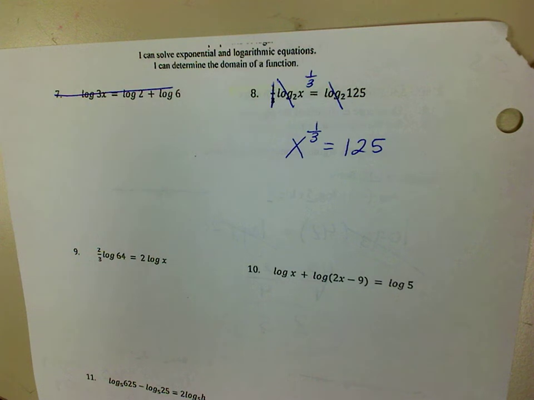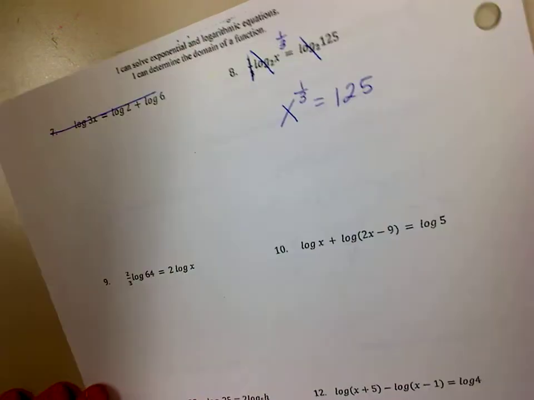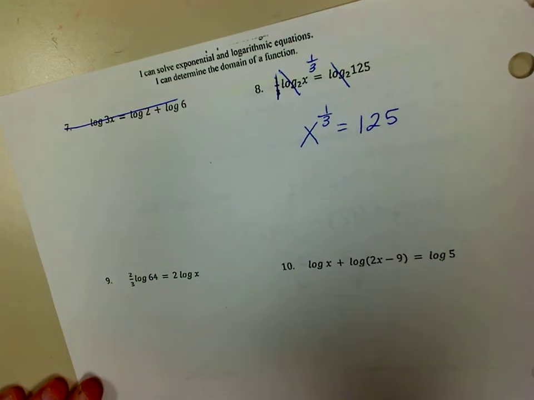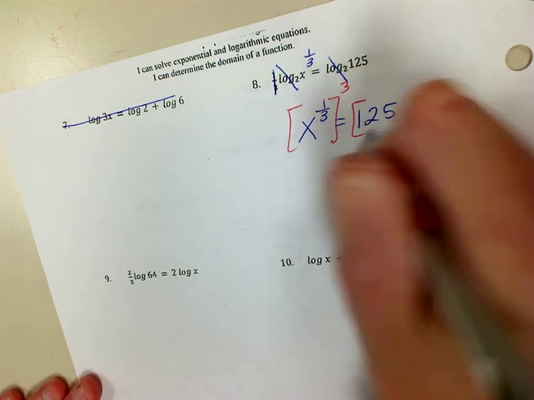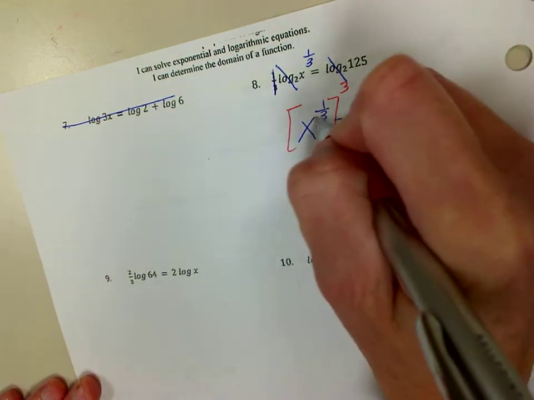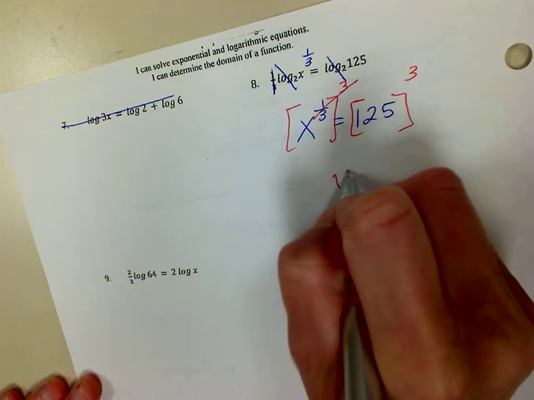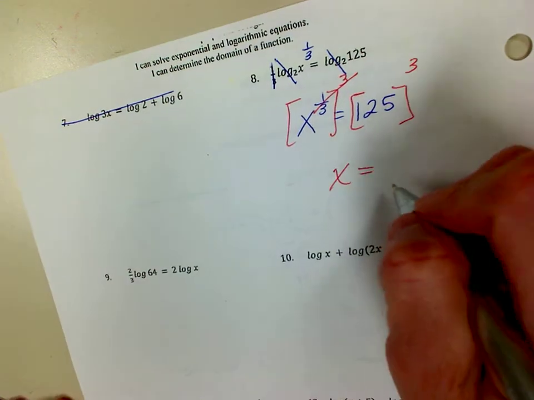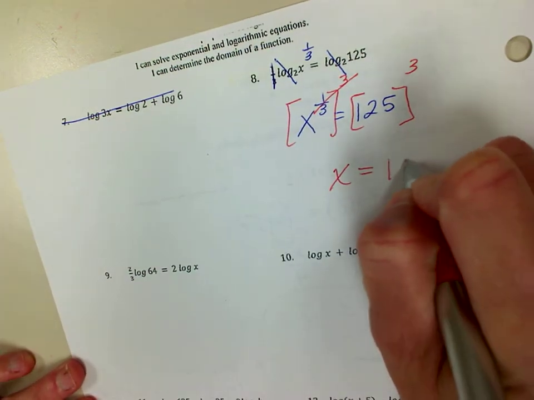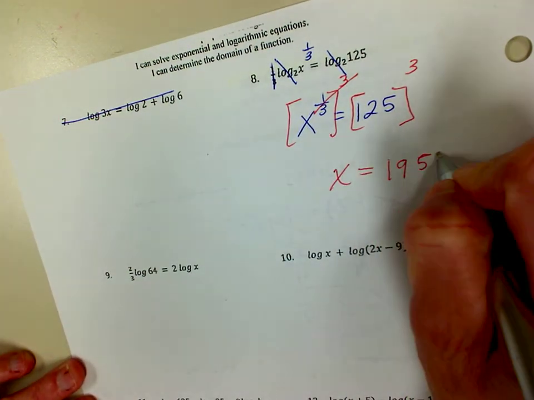So we are going to flip that to a 3. So I take both sides to the 3rd power. Now, this is probably one that you need your calculator for. So if you put 125 to the 3rd power, it's going to give you a large number. Let's see.